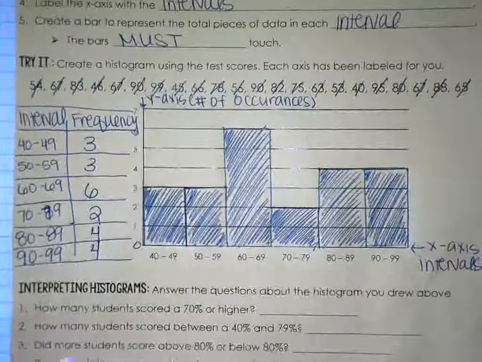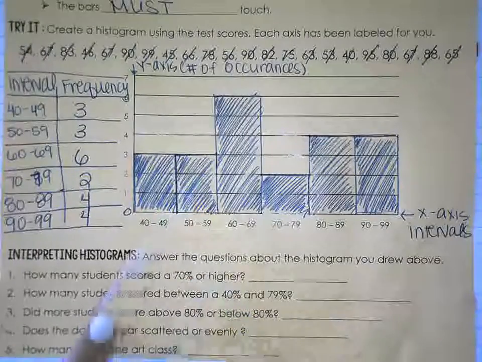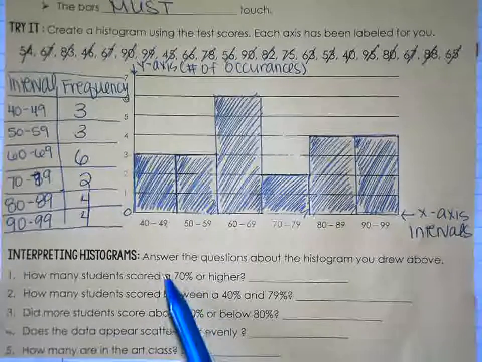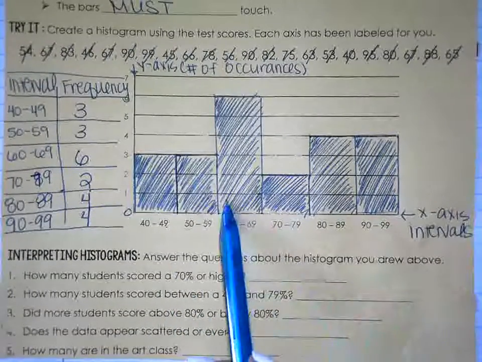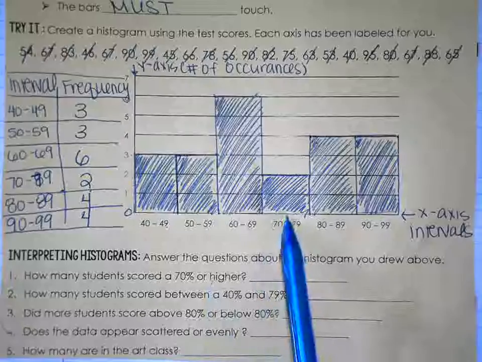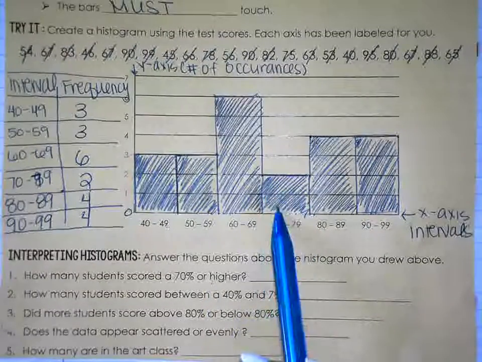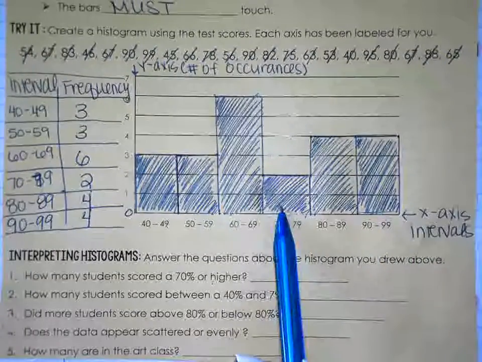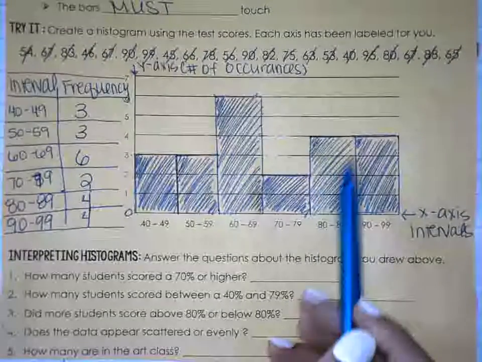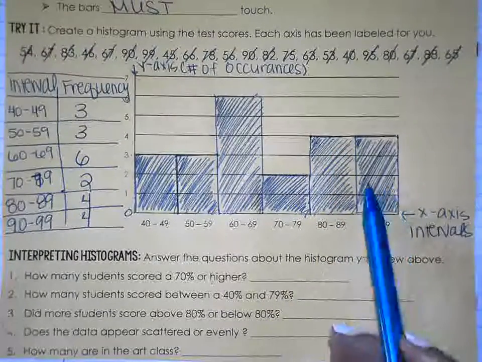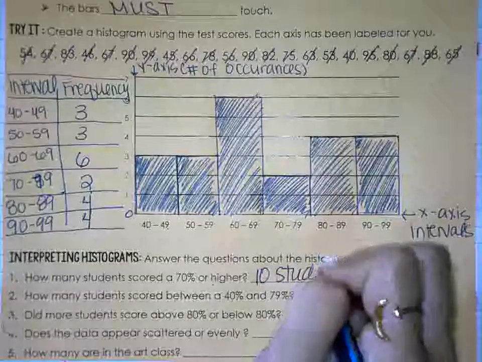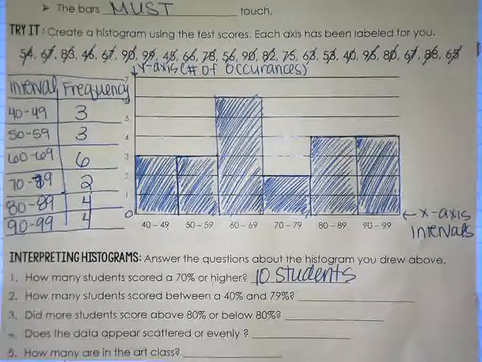Okay, we then have to be able to answer questions and interpret a histogram, just like we have to interpret line plots and frequency tables. So you need to answer the questions about the histogram that we drew above. So number 1 says how many students scored a 70% or higher. So you find 70%, so this is 70%, or higher means or higher. So I count. I have 1 student, 2 students, 3, 4, 5, 6, 7, 8, 9, 10. So there were 10 students who scored a 70% or higher.